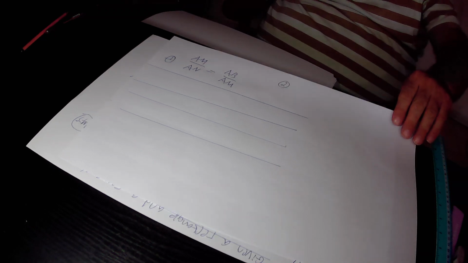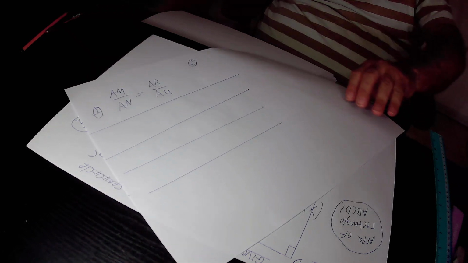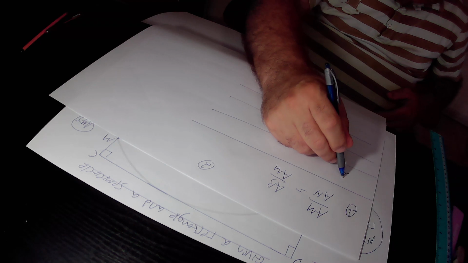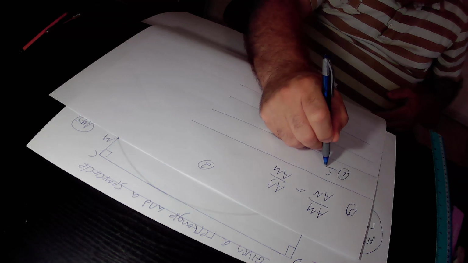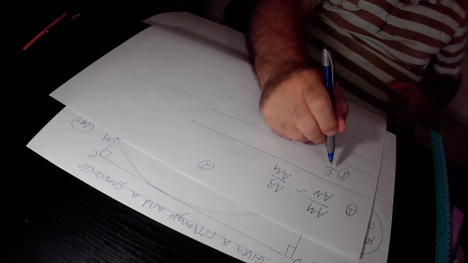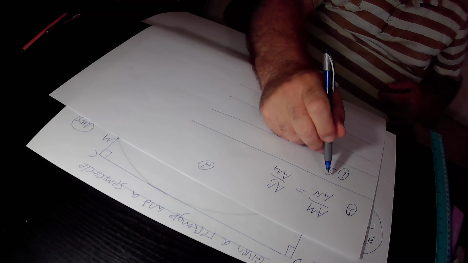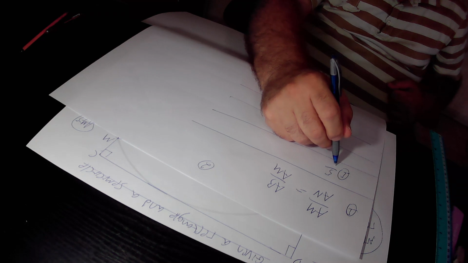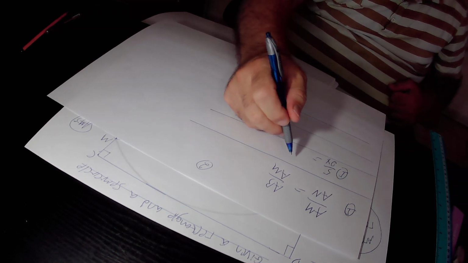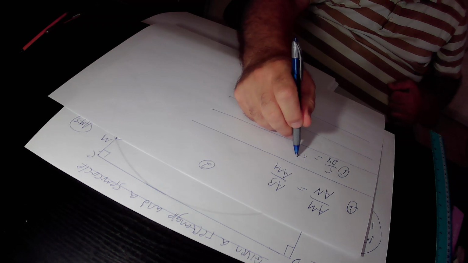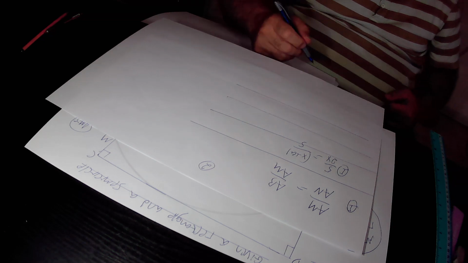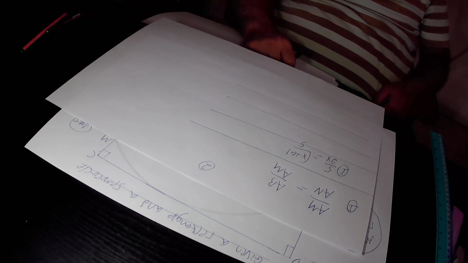AM is 5, according to what is given in the question. We have already shown that AN is the diameter of the semicircle, therefore it is equal to 2x because the radius is x. AB is x plus a, over AM, that is 5. So in total, according to equation 1, we found that 5 over 2x equals x plus a over 5.